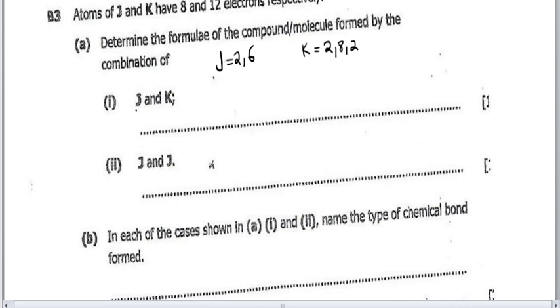So they are going to form JK, because there is only one atom of J and one atom of K. But if you have to form J and J, since J is a non-metal, the two J atoms are going to bond using covalent bonding. So we need 2 atoms of J, where one donates 2 electrons and another one comes and donates 2 electrons. So it will be J2.